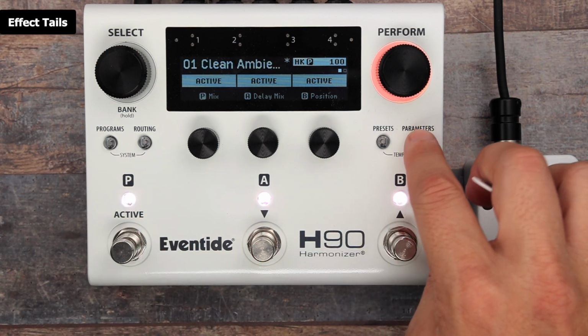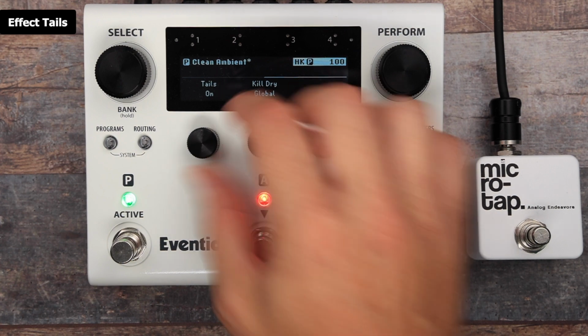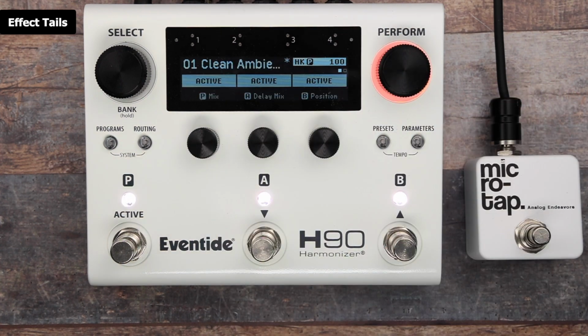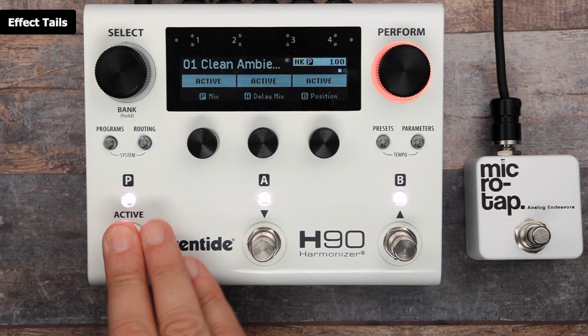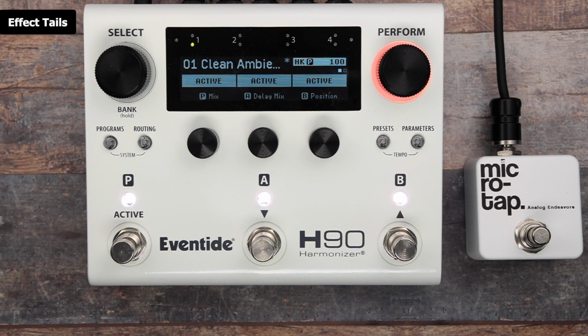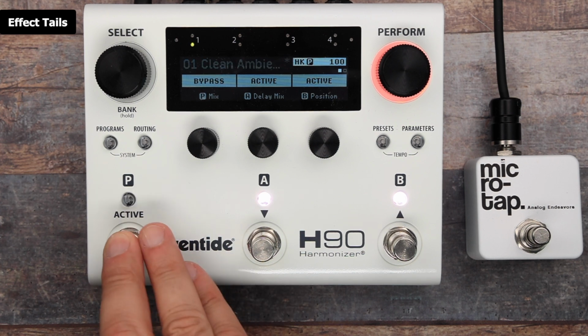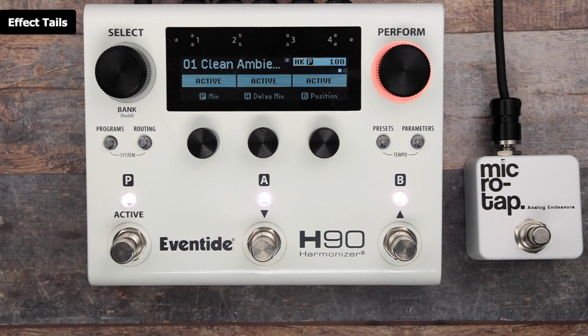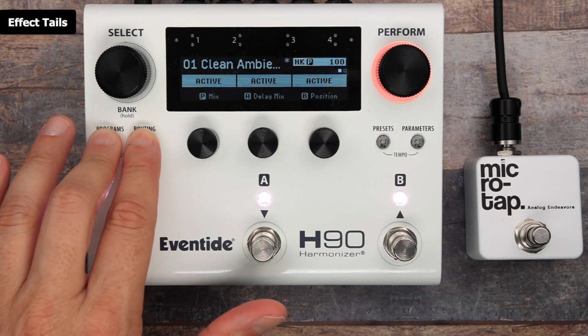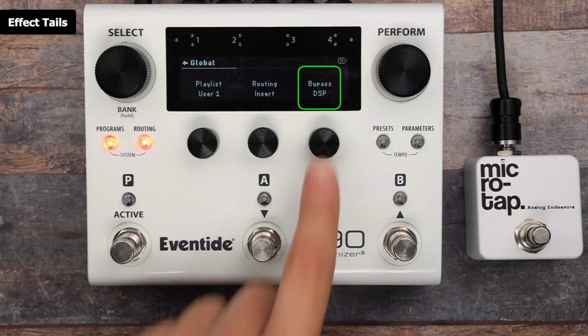On the other hand, if we set tails to on and try the same thing, we can hear the reverb and delay trail off when the program is bypassed. It's important to keep in mind this only works on the program level if the global bypass mode is set to DSP.